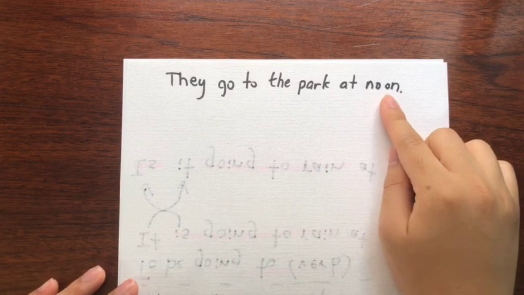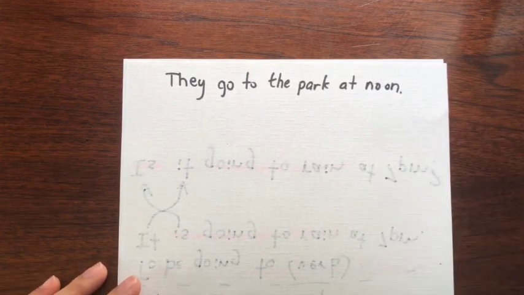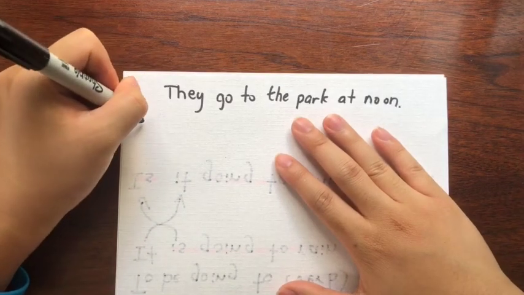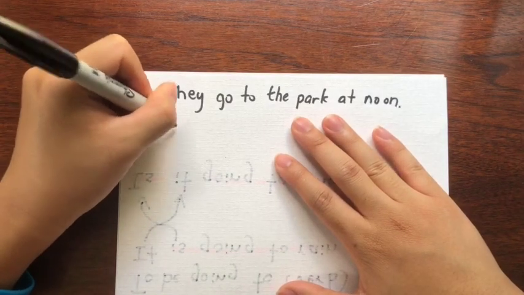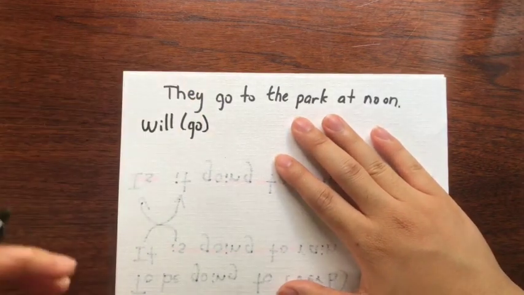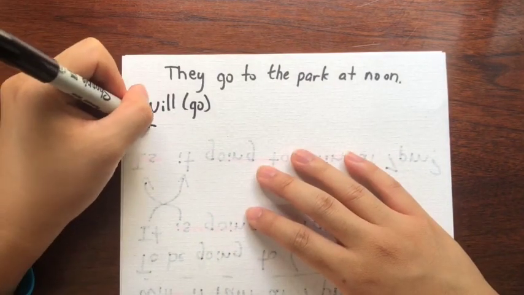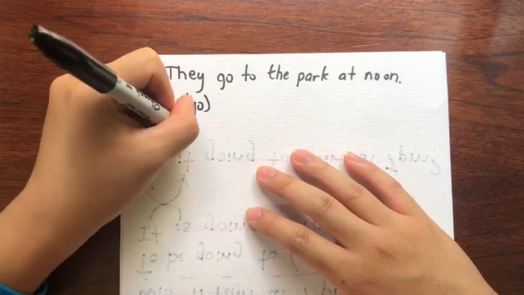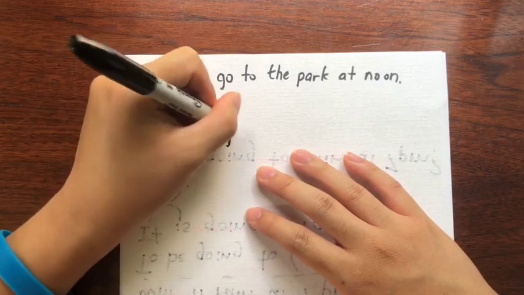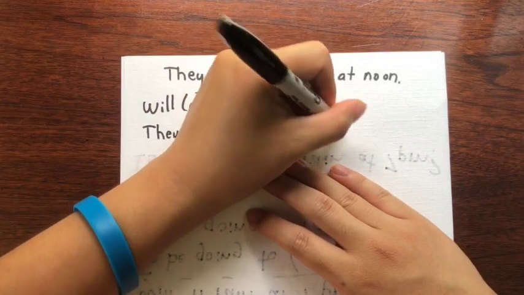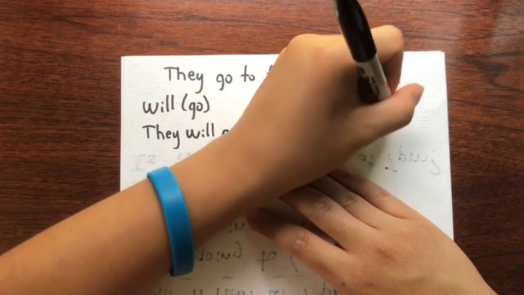Noon is 12 in the afternoon. So they go to the park at noon. Let's write this sentence with will go. So we have they will go to the park at noon.